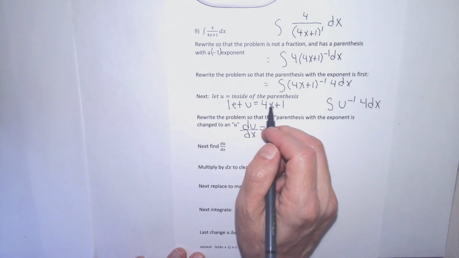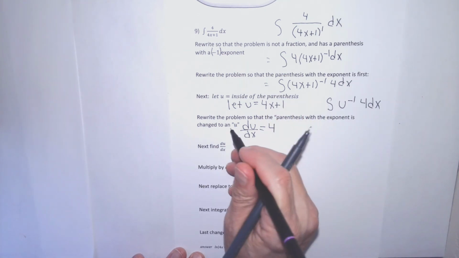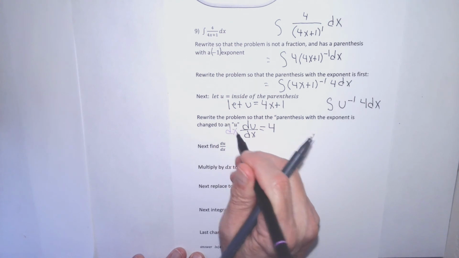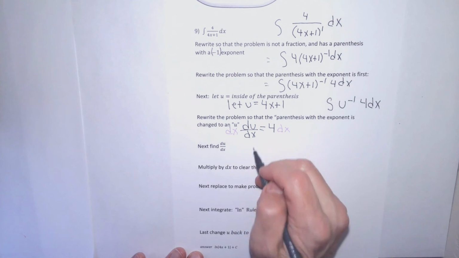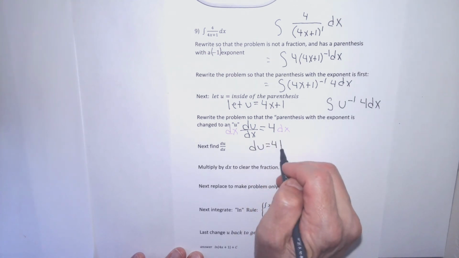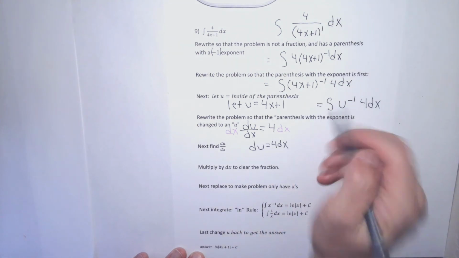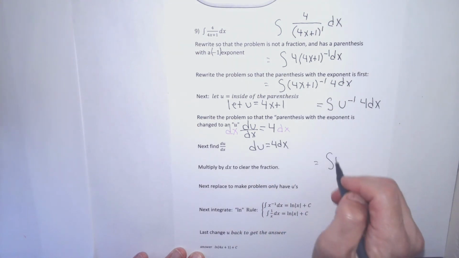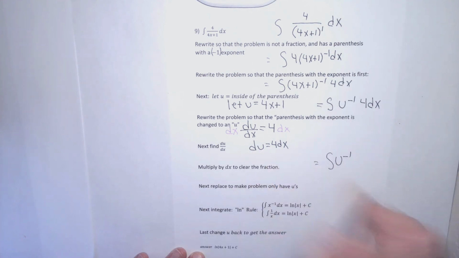The derivative of 4x is just 4. The derivative of 1 is just 0. I multiply to get rid of the dx's, and I get du equals 4 dx. It's a perfect match, so I don't need to do anything. Now I can just make the problem only have u's. Make this u to the -1, and then 4 dx gets replaced with du.